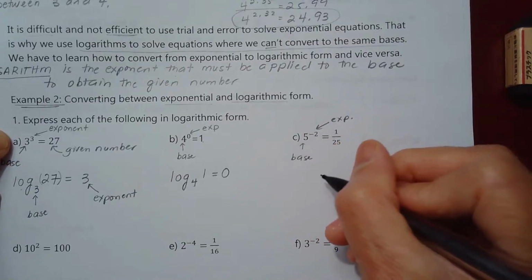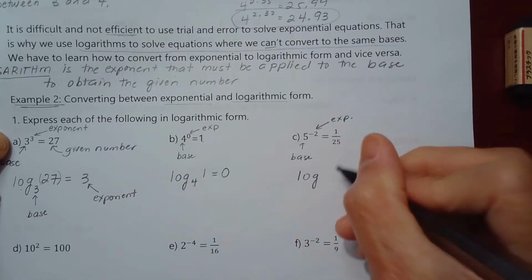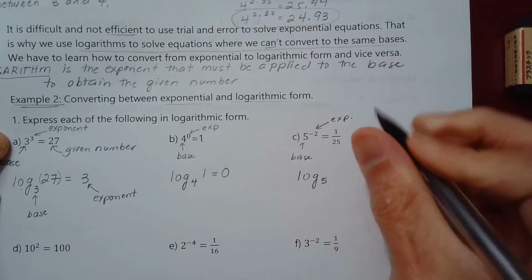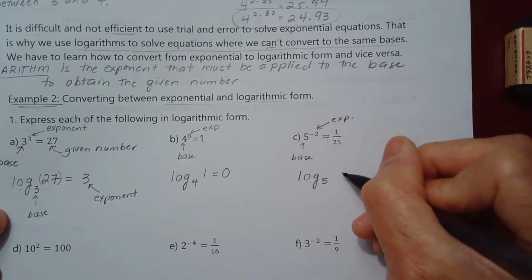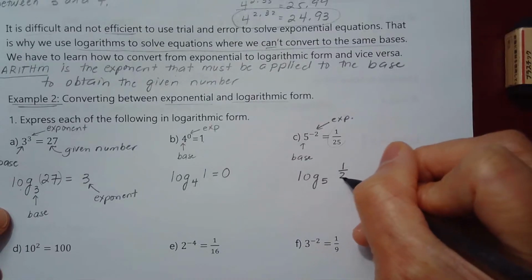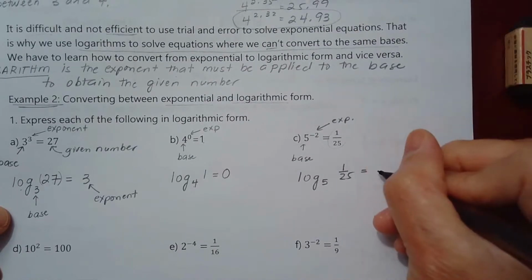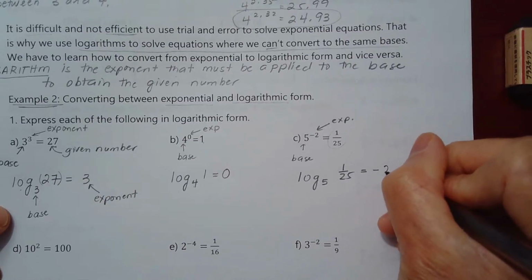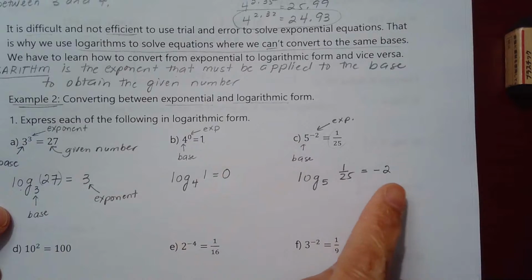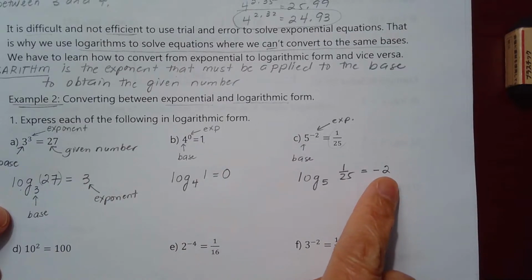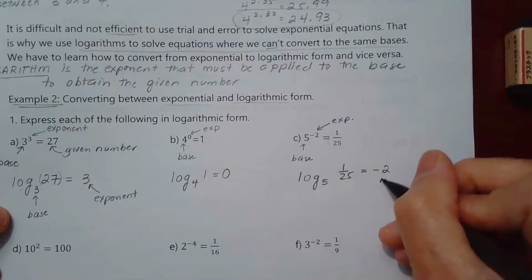So when you write that as a logarithm, log base 5 of 1 over 25 is equal to the exponent. The exponent is -2. So the equals here is the answer. So figuring out the exponent.